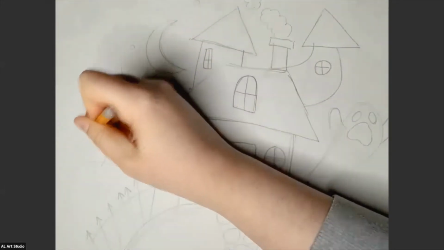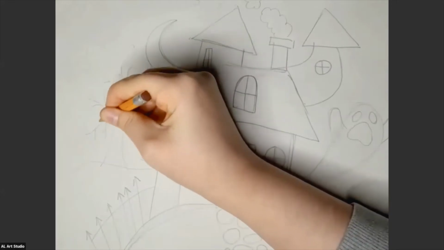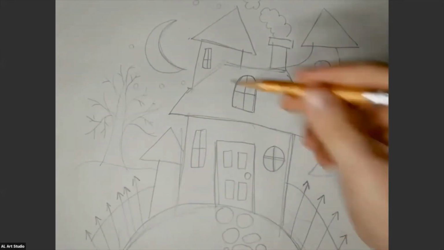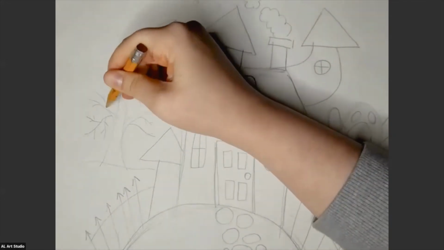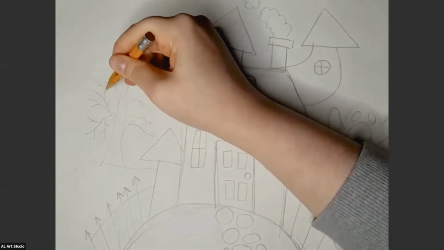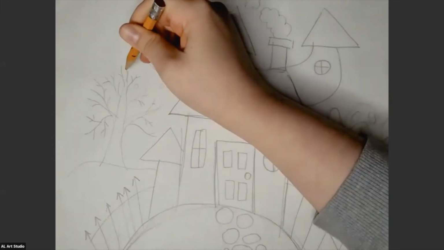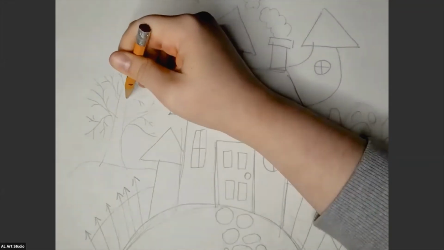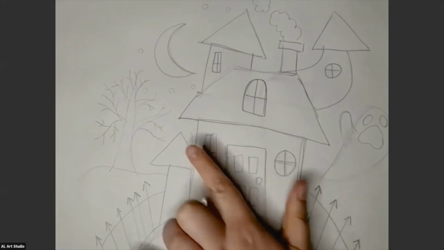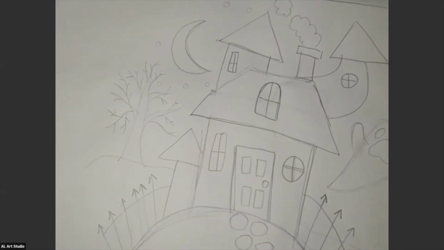Have more branches that go out this way. So anytime you want to draw a tree and branches, you can start off doing a big branch and then have little teeny tiny ones that split off like that. So I'm not going to draw any leaves on this tree because it looks a lot spookier just like that.